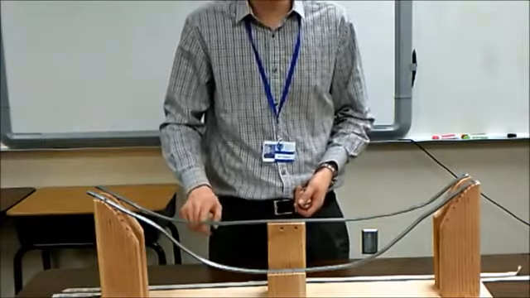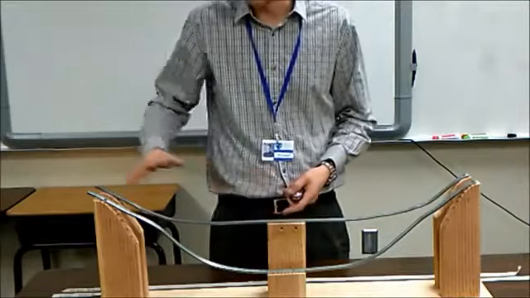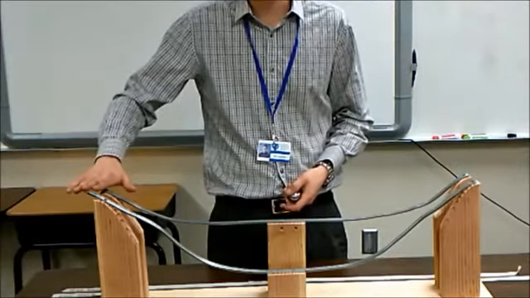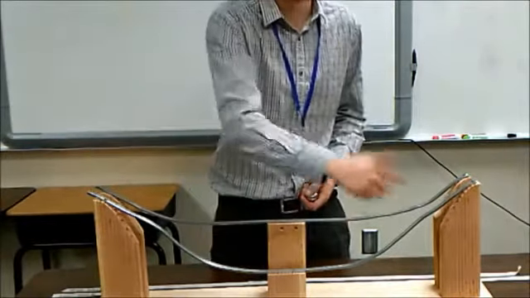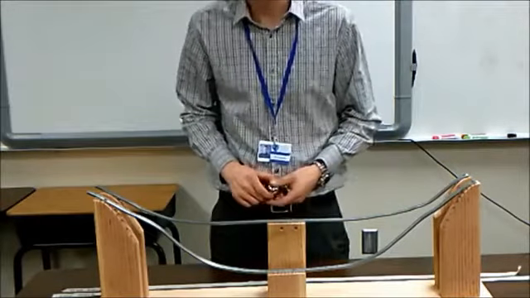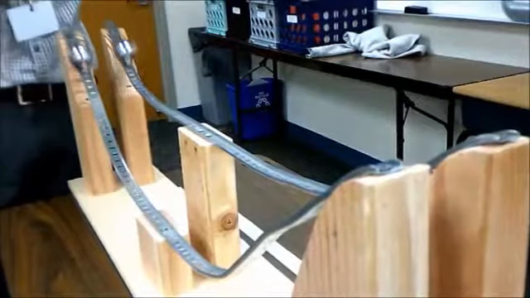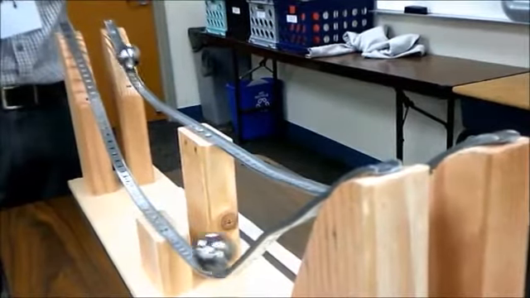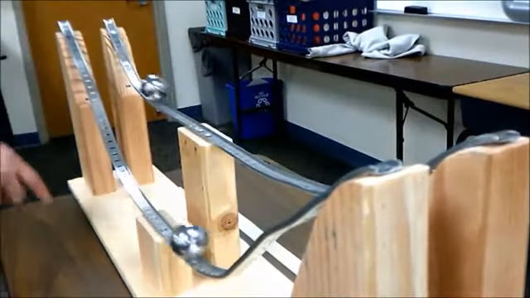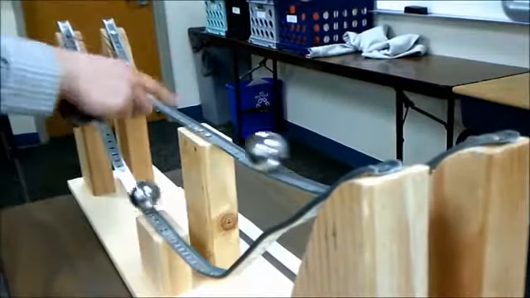The only difference between this one and the first one is that these are up at a lot higher height, and there's a lower dip in the middle on the low track. So let's take a look at how these go. Starting at the same height, I think we saw that, again, the low track wins over the high track.